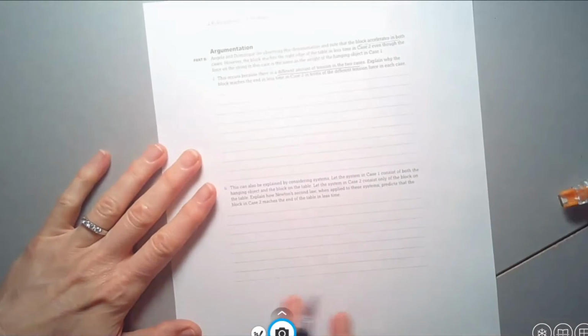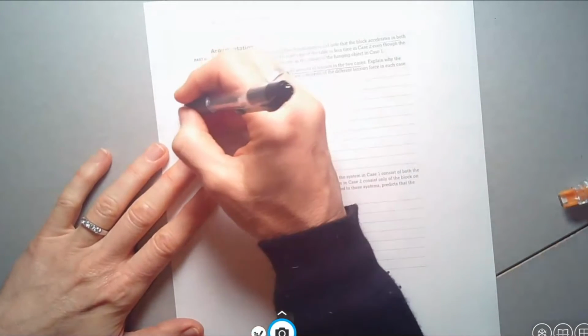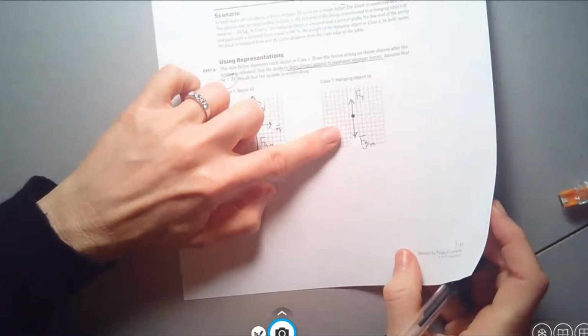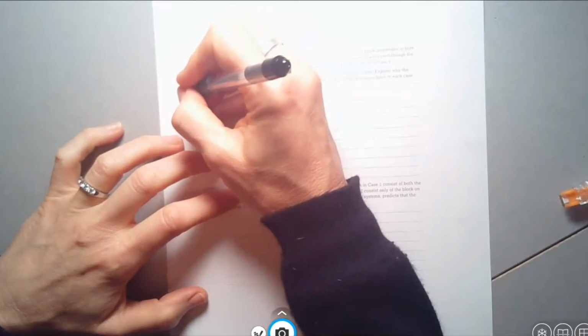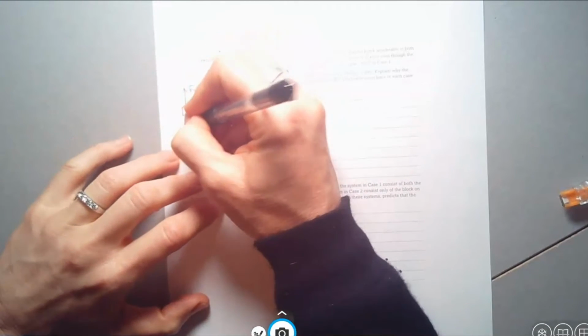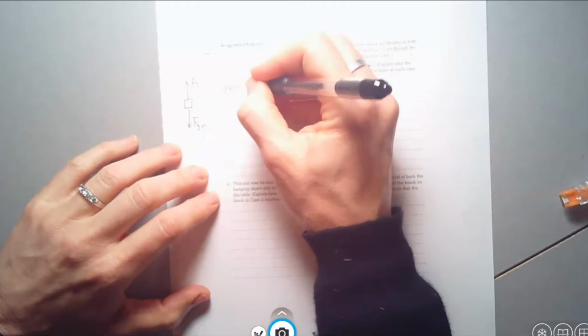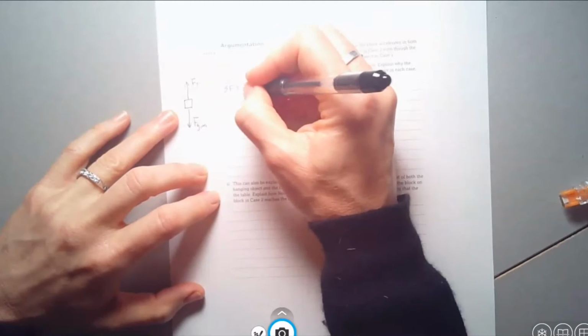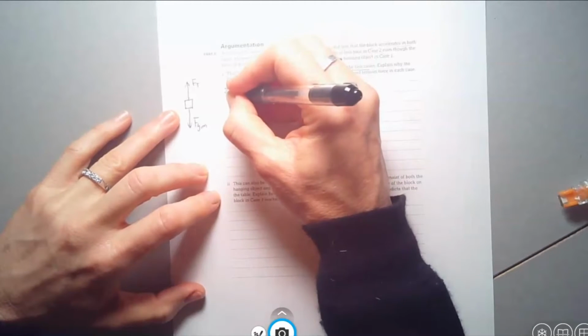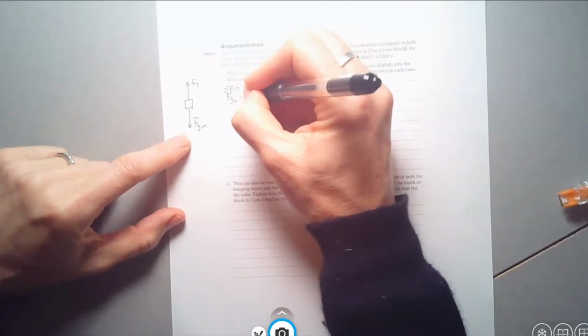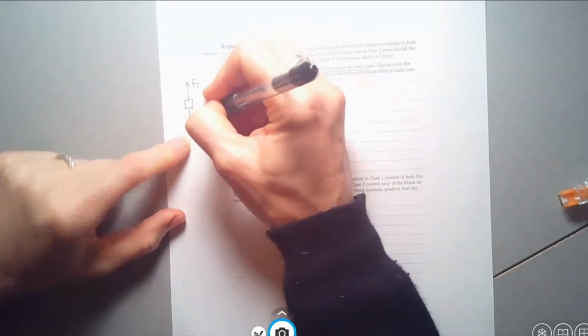In the first case, if you look at this free body diagram, we have F_T and F_g of m. So the net force is going to be ma_y, it's going to be F_g of m minus F_T, and I'm making positive down because the acceleration here is downward.